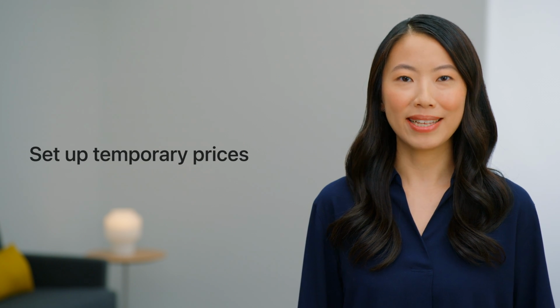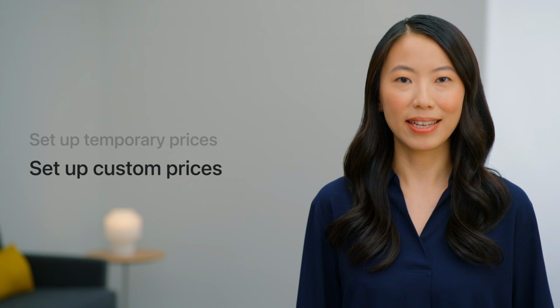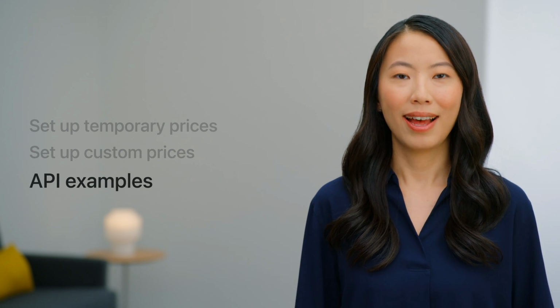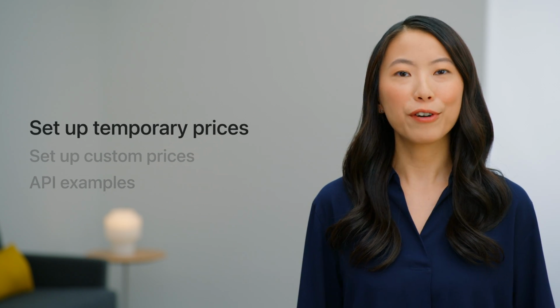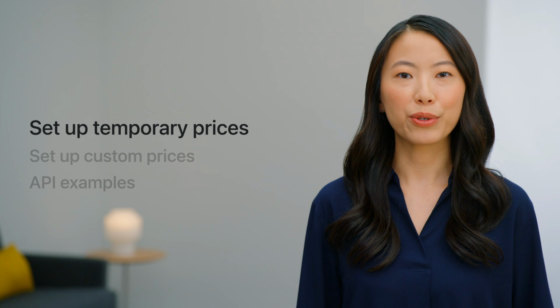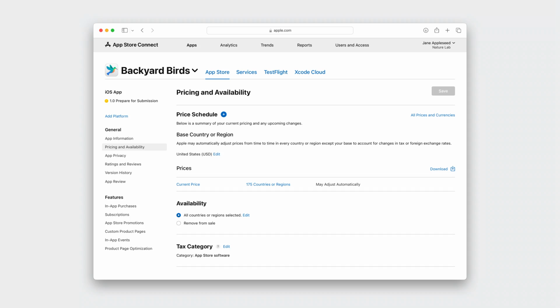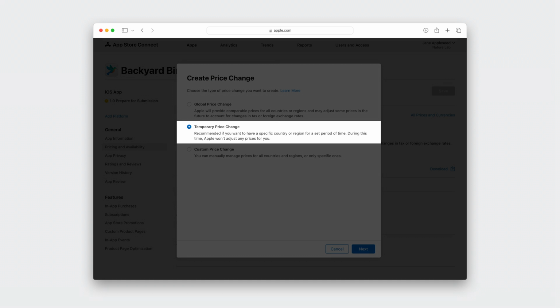In the next few minutes, I'm going to show you how to set up temporary prices, custom prices, and show you some API examples. Let's take a look at how to set up temporary prices first. For example, I'd like to schedule a regional spring promotion for backyard birds. In the Pricing and Availability section, next to Price Schedule, I'll click the plus button. From there, I will select the Temporary Price Change option.